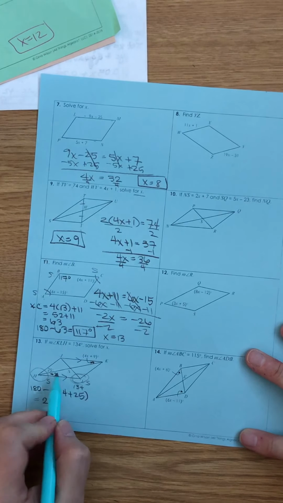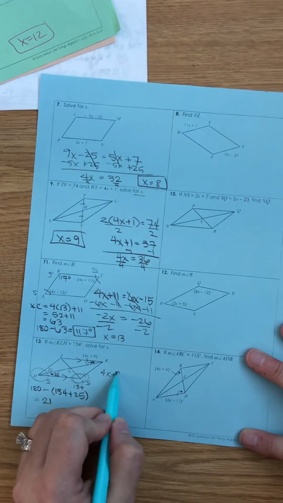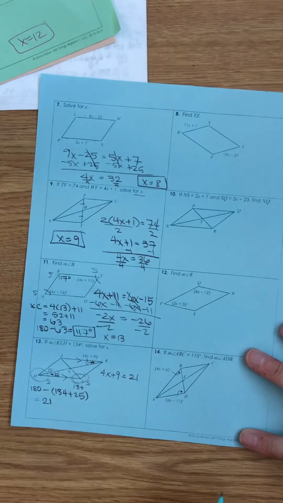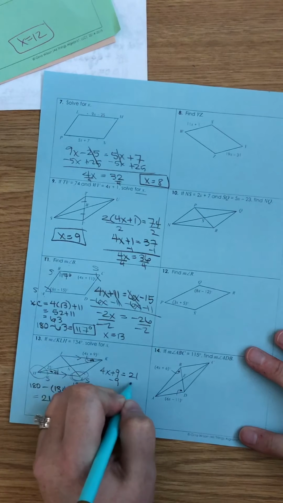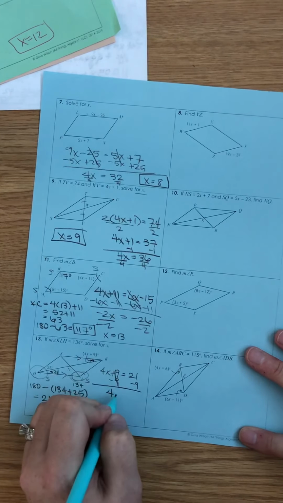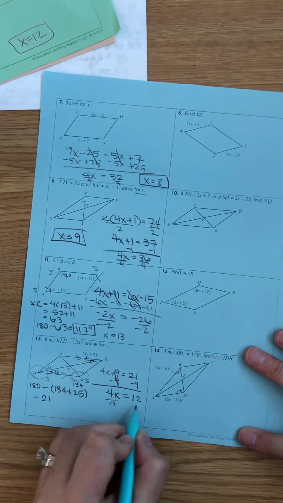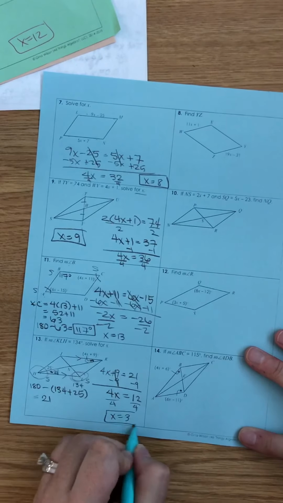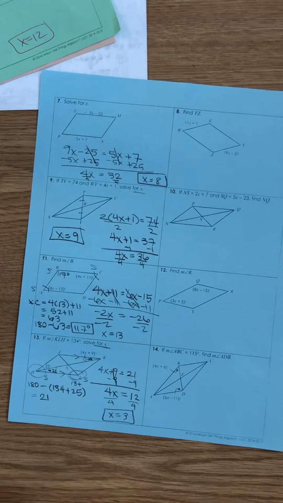Well, if this is 21, since these are alternate interior angles with the parallel lines, then 4x plus 9 has to equal 21. And now we just solve. So subtract 9. So 4x equals 12. Divide by 4, and x equals 3. And we don't need to do anything further. So try the evens and check the answer key and bring questions to class.